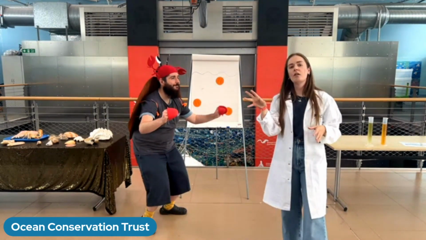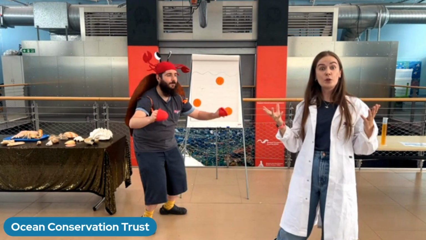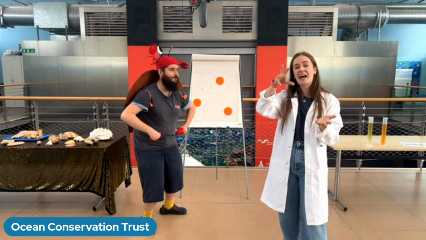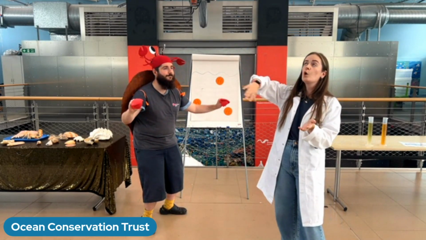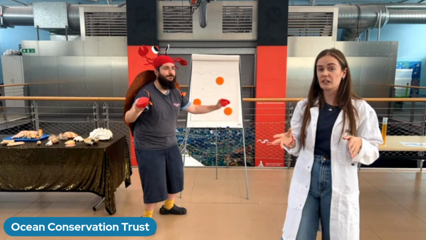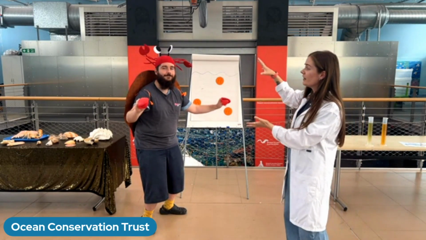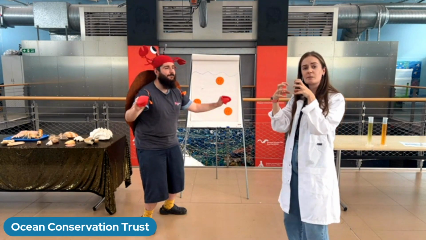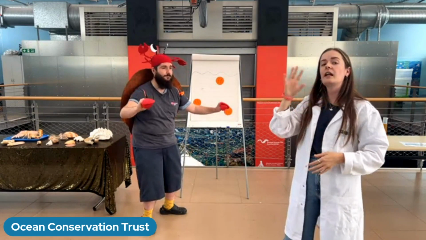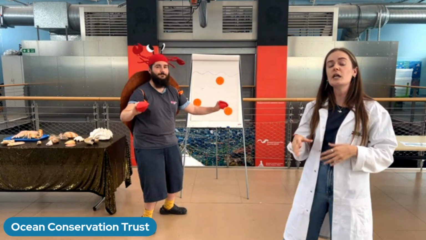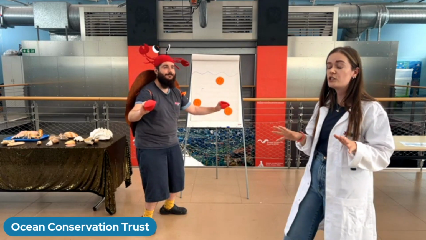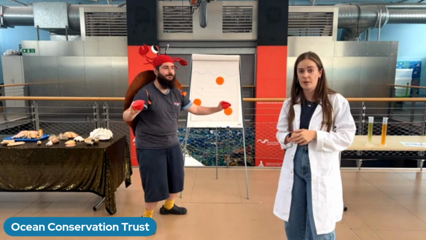Now, this can have a long-term impact on the food chain. So a food chain is where you have different animals eating each other all the way up to a top predator. And they all really heavily depend on each other. So if Ian's body size has grown much smaller, the animals that would eat crabs, like Ian, are going to have to find a lot more food to be able to continue having enough energy to survive, which is going to pose quite a big issue for them.